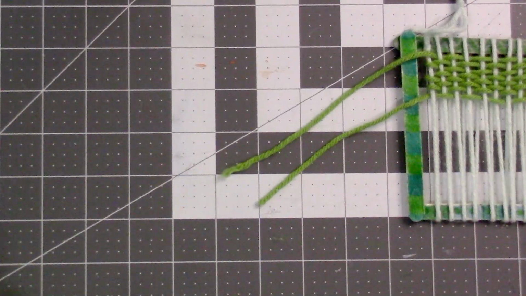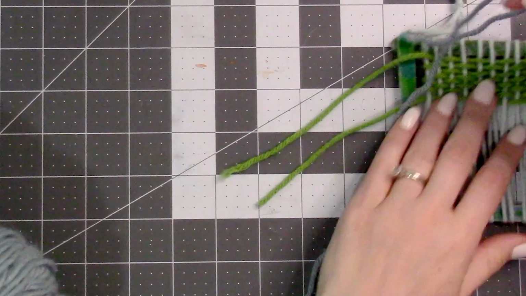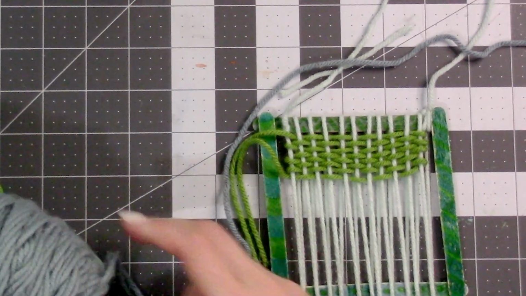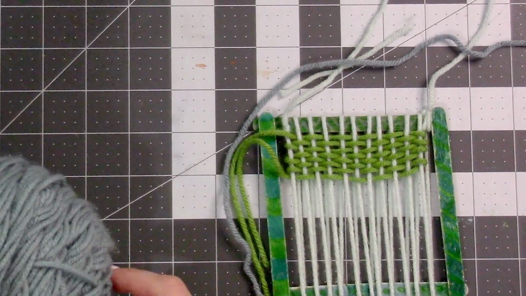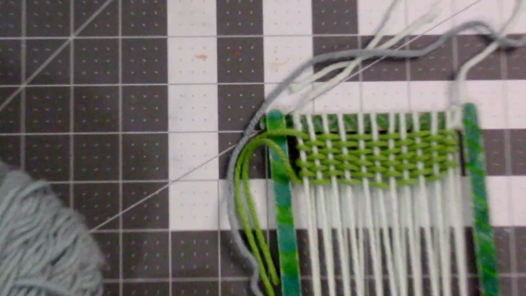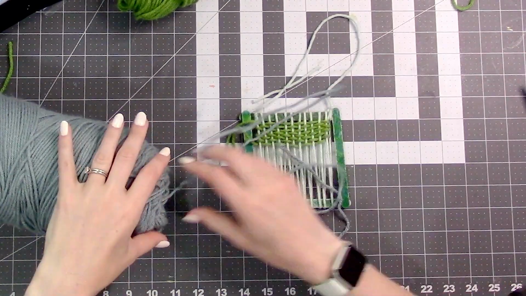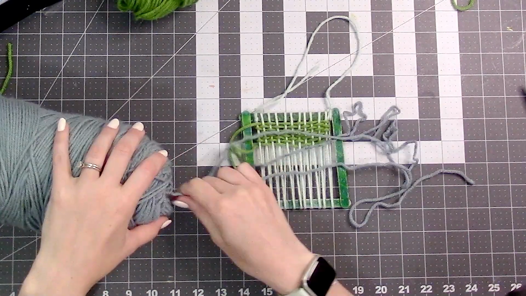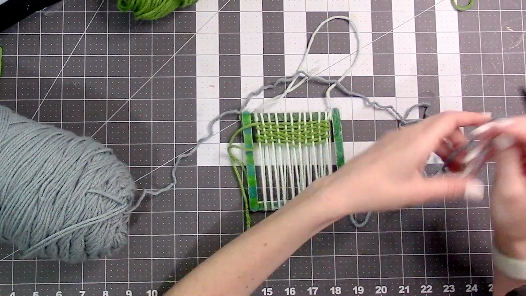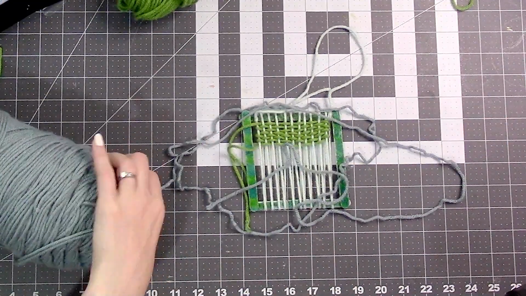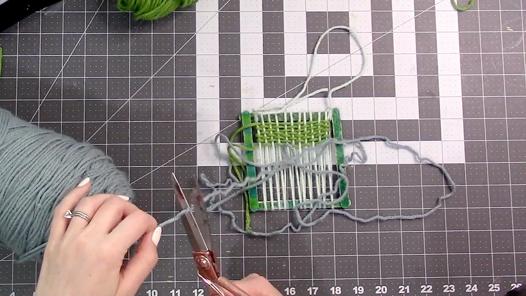I'm going to take some of this color now. And again, I'll just wrap it around my artwork twice. There we go. Okay, it's probably enough to wrap it around twice. Yep, that's good. Okay, trim that.